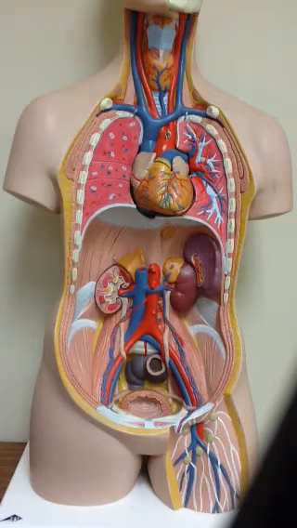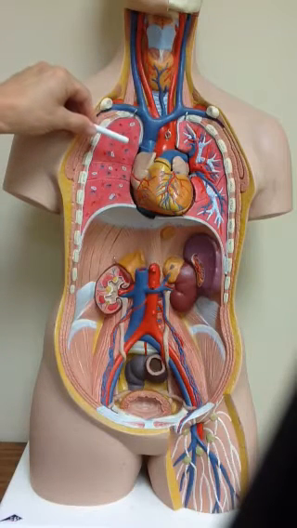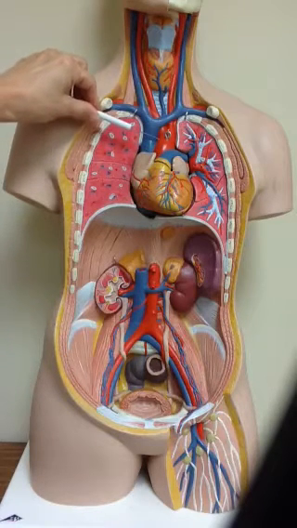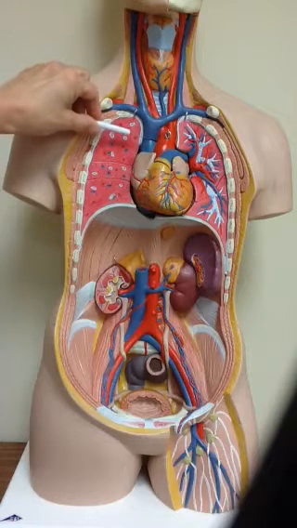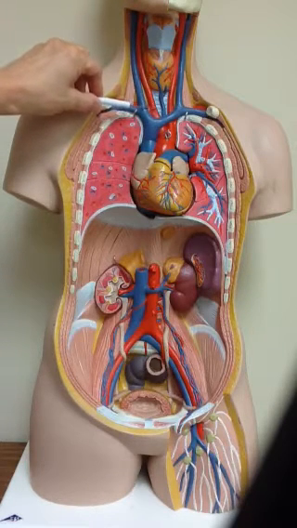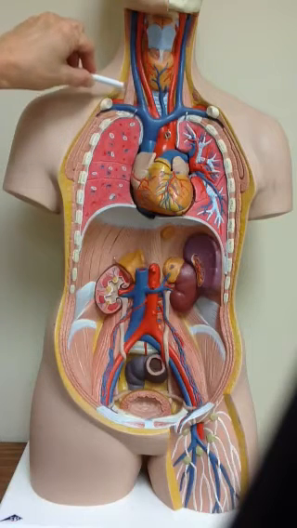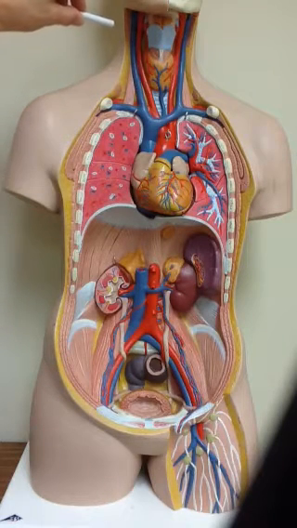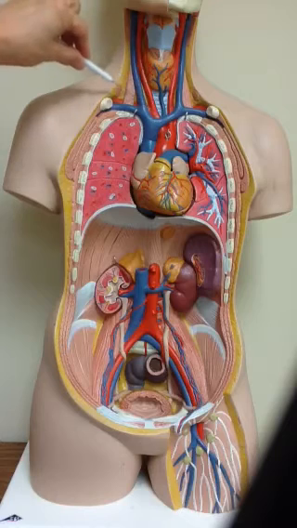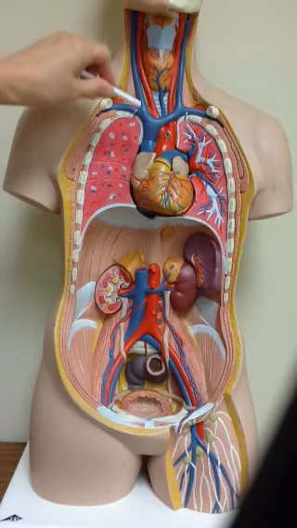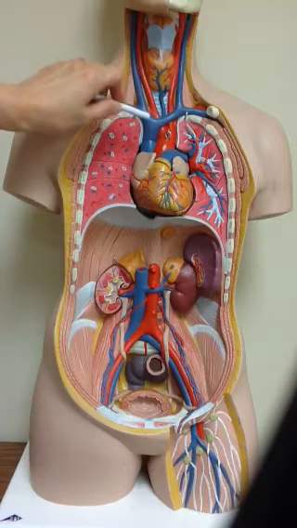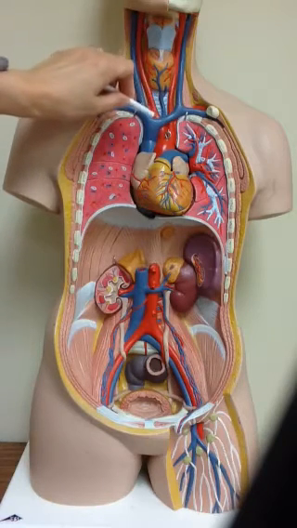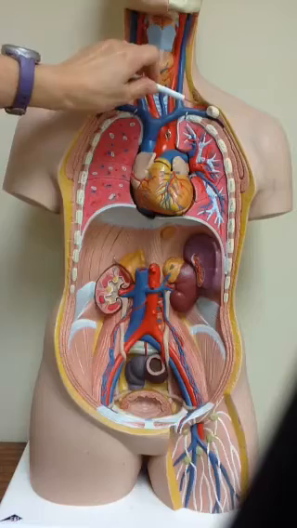Looking at the blood supply of the torso, we're starting at the heart with the aorta. The aorta has three branches leaving the aortic arch: the brachiocephalic trunk, which branches very quickly into the right common carotid artery and also into the right subclavian artery. It also branches off the left common carotid artery, and it branches into the left subclavian artery.